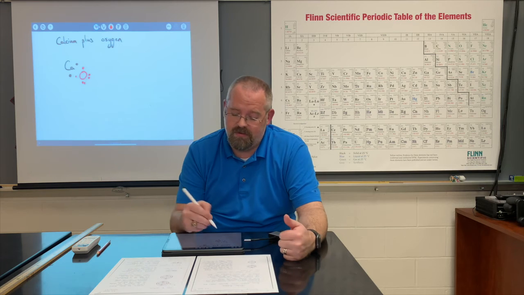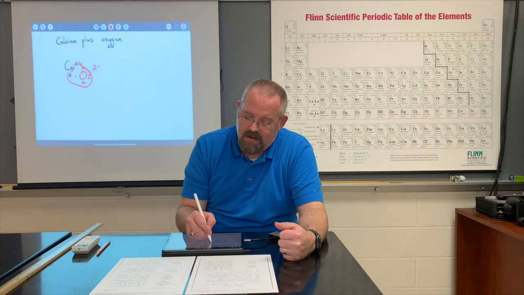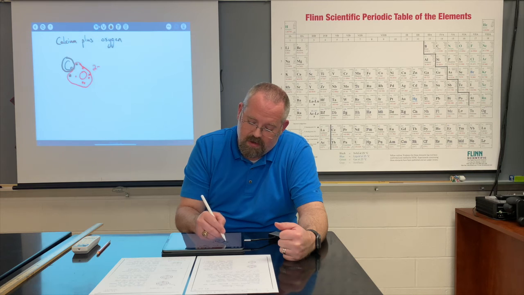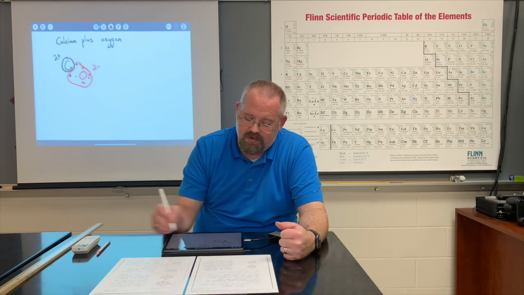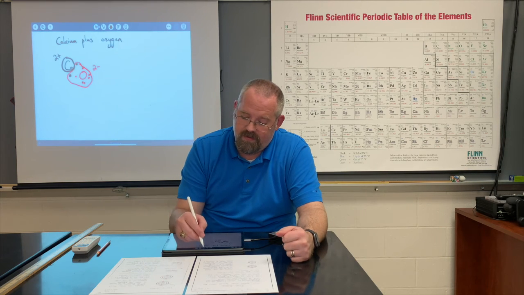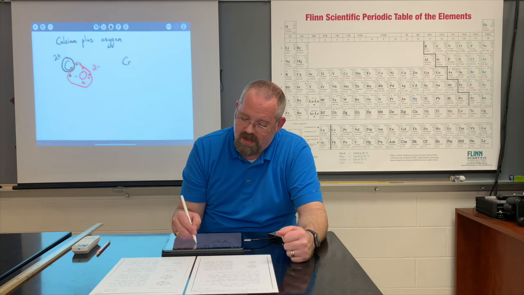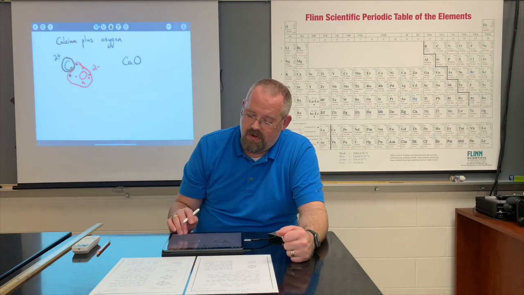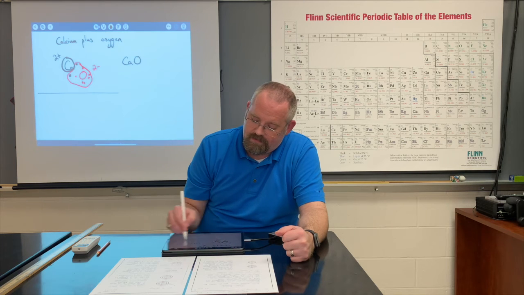Well, oxygen wants 8, so the easiest thing to do is for oxygen just to steal calcium's electron, giving it a -2 charge. That means calcium lost its 2 electrons, giving it a +2 charge. And we are left with a formula of CaO, calcium oxide.